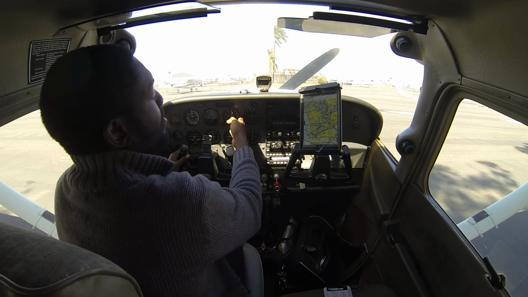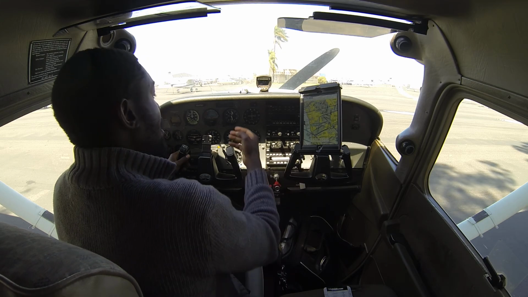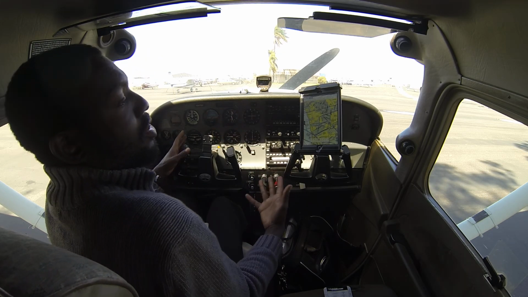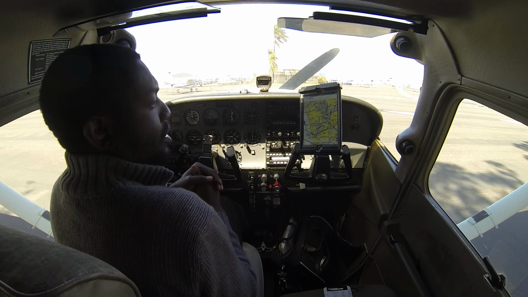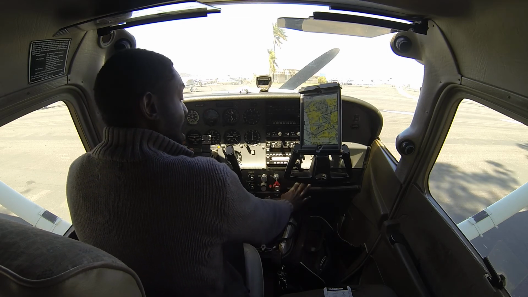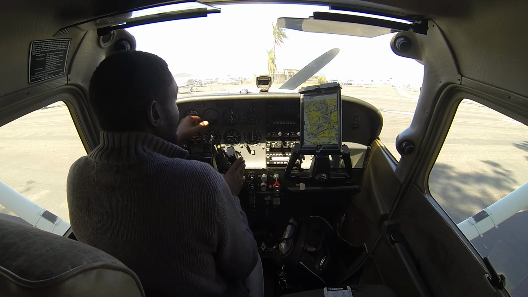Sometimes the examiner will tell you, okay, the field elevation, remember we're at 3,500. The field elevation is 3,300. So I've got to lose 200 feet, right? So I'm going to start a descent. Power is set, flaps are set. I'm going to start a descent, and I want to be descending at 65 knots.